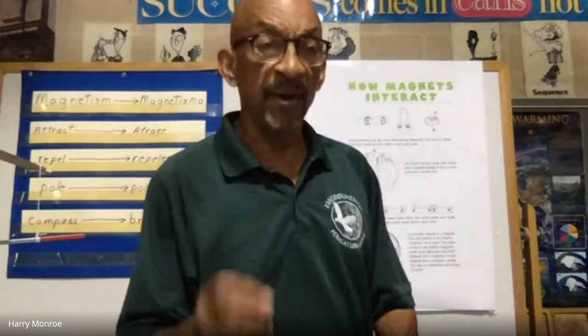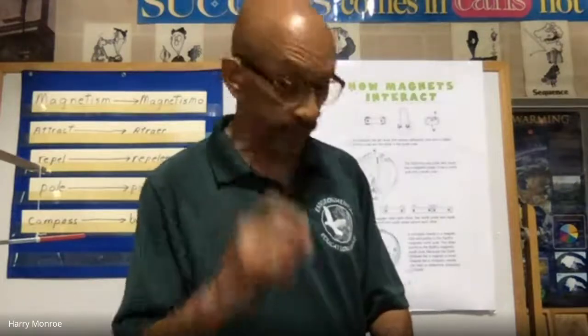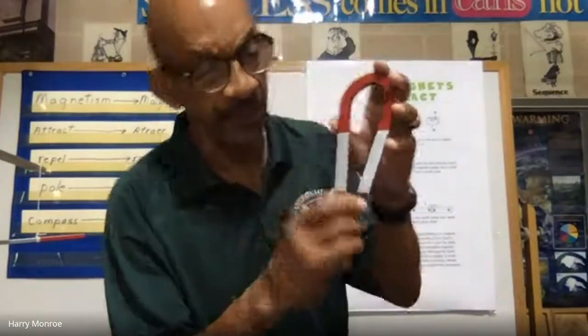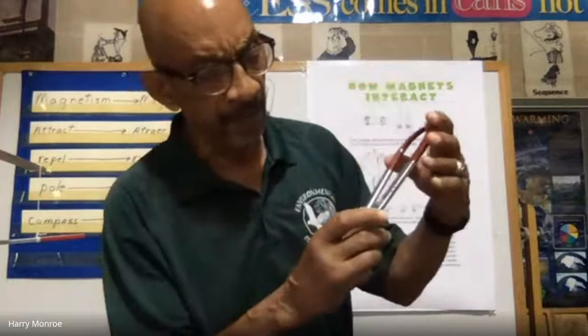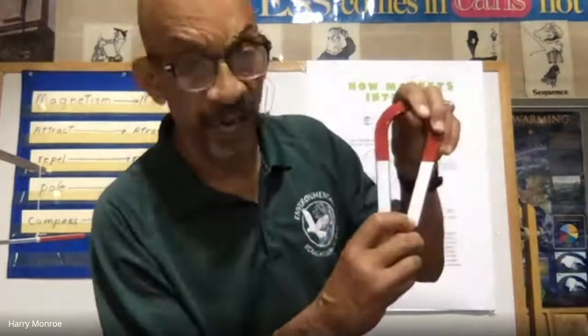Some of the most common forms or shapes of magnets I want to show you, though. I'm going to start out by showing you a horseshoe magnet. This horseshoe magnet is pretty good size, and on one side of the horseshoe there's an S, and on the other side there's an N.